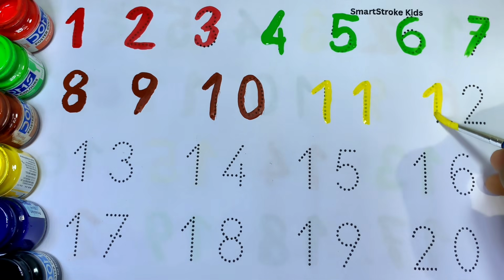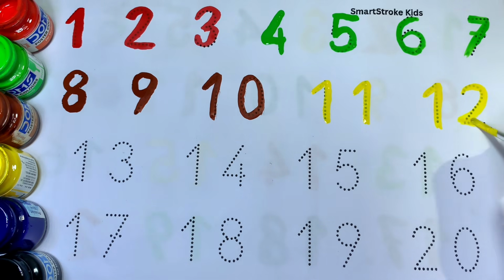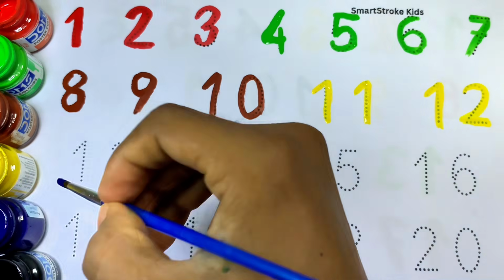11, 12. Kids, so now you draw 13. The number 13, and use blue color.